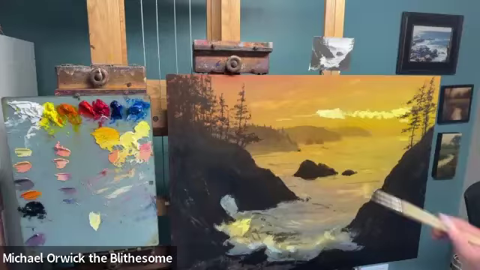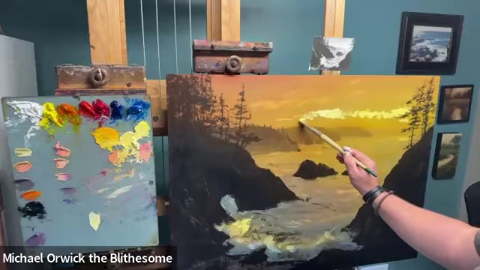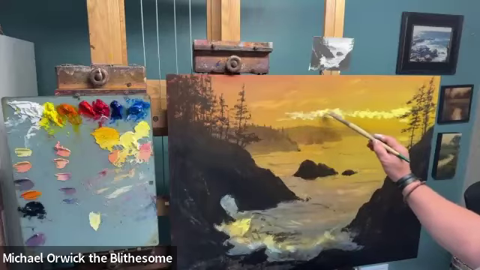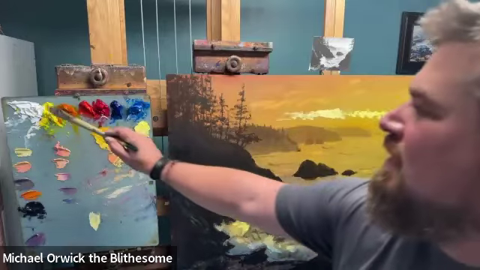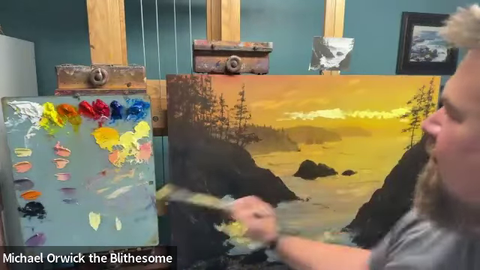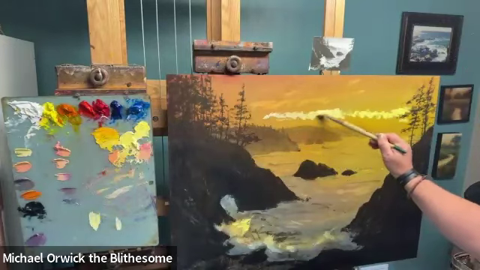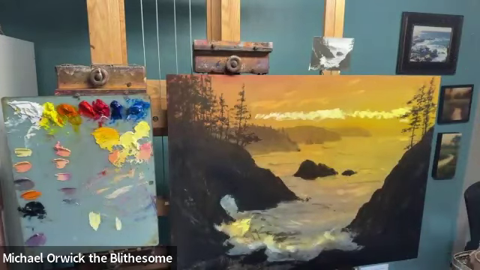The value's the same, but the temperature changes, because we have to think of white not just as a tool for lightening, but as a tool for cooling. Isn't that interesting? Let me go ahead and scrub that down.